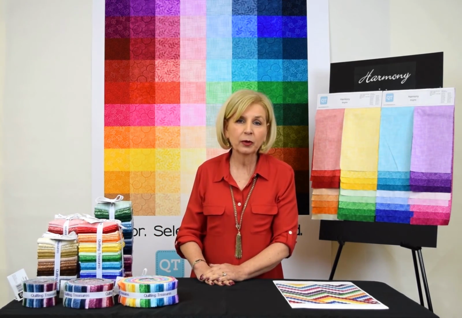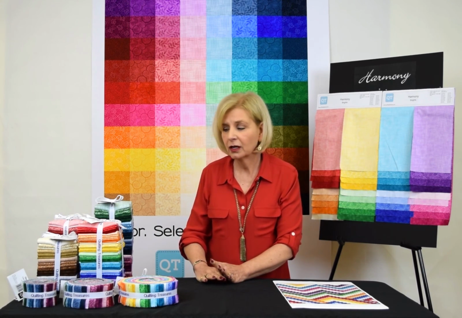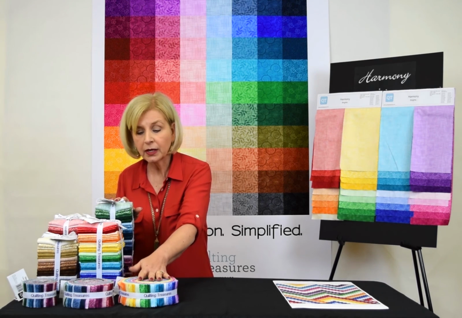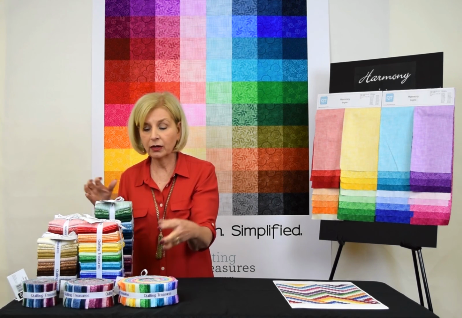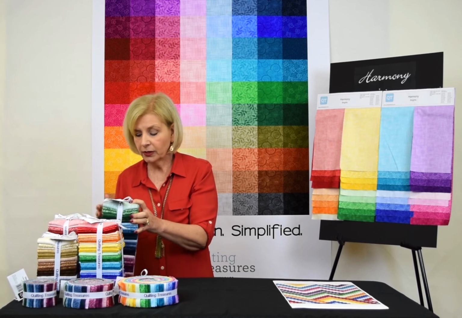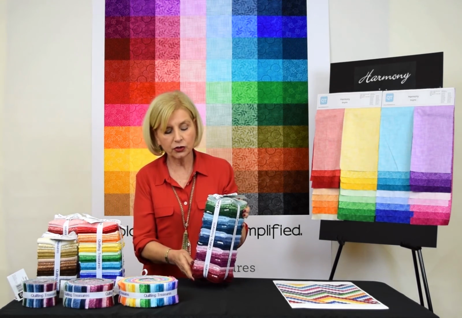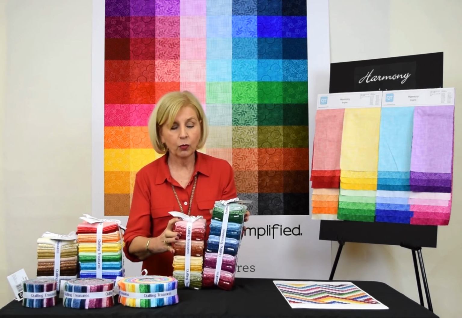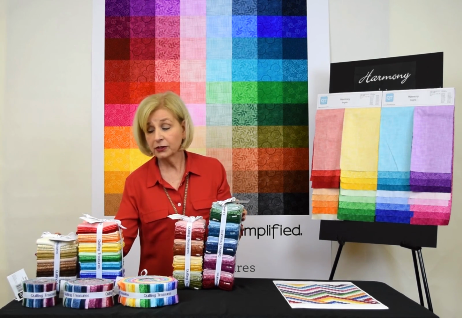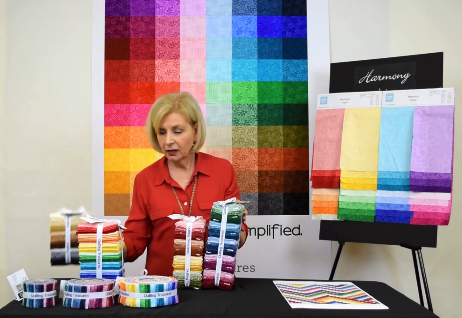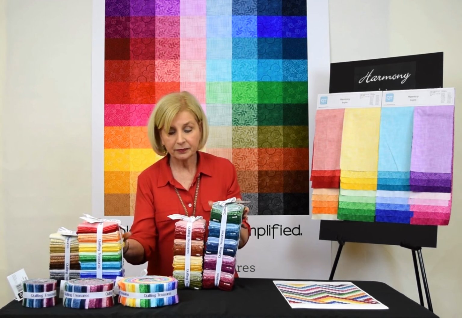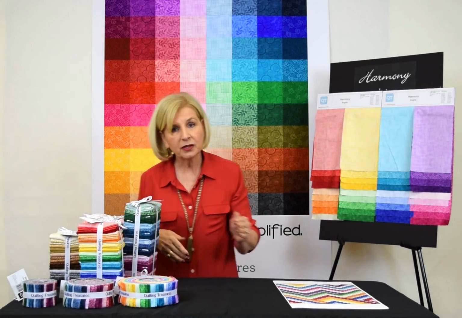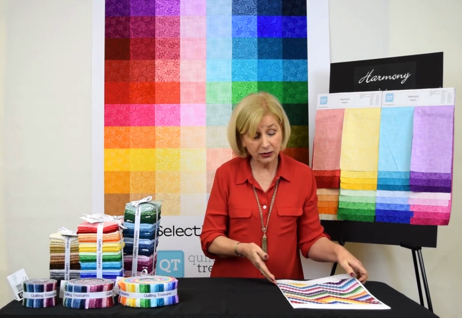Harmony is also available in a variety of pre-cuts. So we have fat quarter bundles, we have 2.5-inch strip rolls, and within each type of cut there is an assortment of colors. So here's an example of the soft cool colors, an example of the soft warm colors. Here is our stack of neutrals. Here is a stack of the brights. And then you can see the strip rolls to the front of them. So that's something that might be perfect for the project that you want to make.